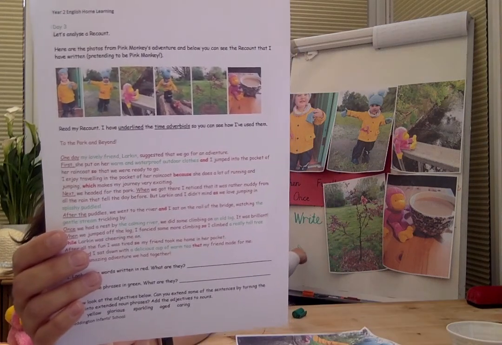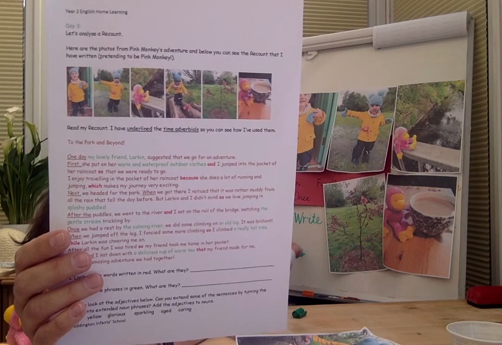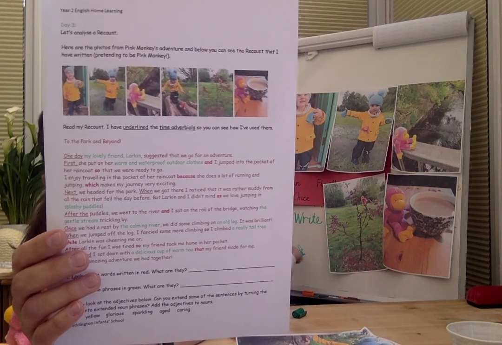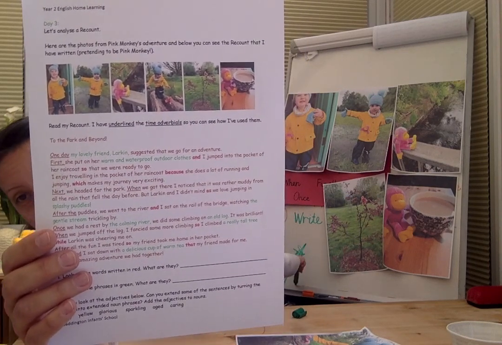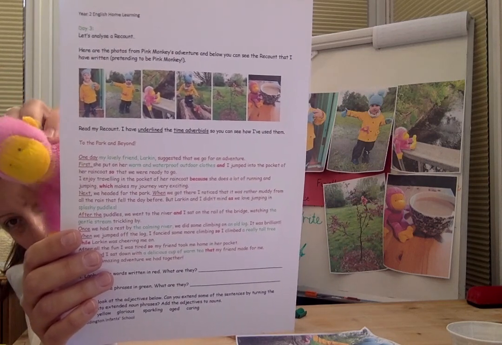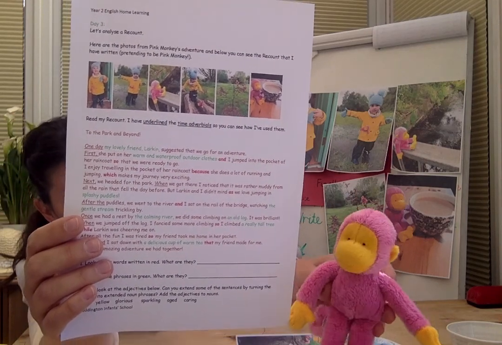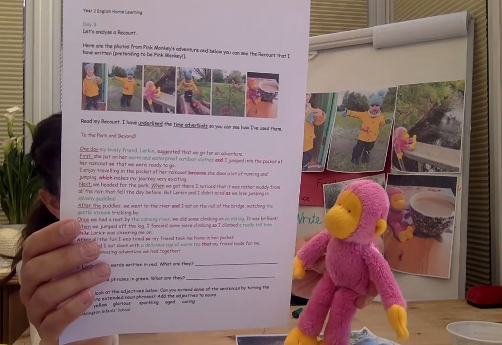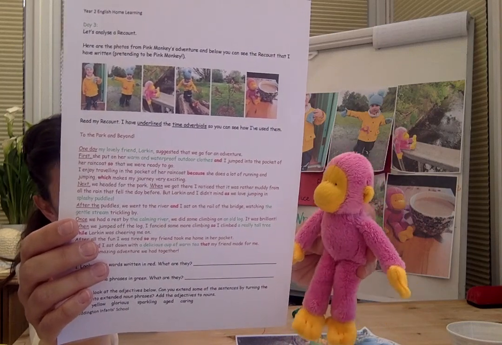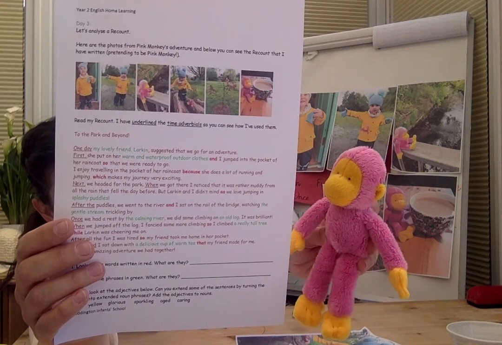First, she put on her warm and waterproof outdoor clothes, and I jumped into the pocket of her raincoat so that we were ready to go. Remember, the recount that is being told is written by Monkey. Hi, I wrote this. I enjoy travelling in the pocket of her raincoat because she does a lot of running and jumping, which makes my journey very exciting.